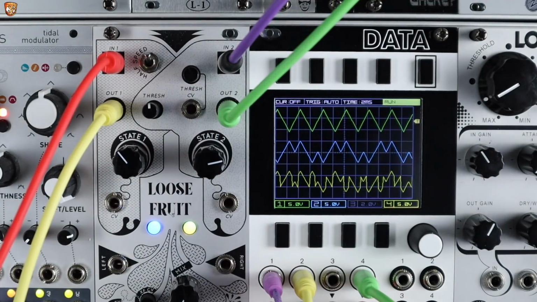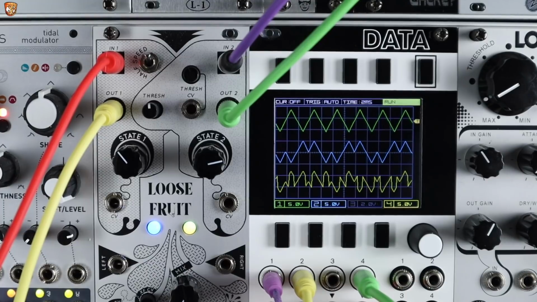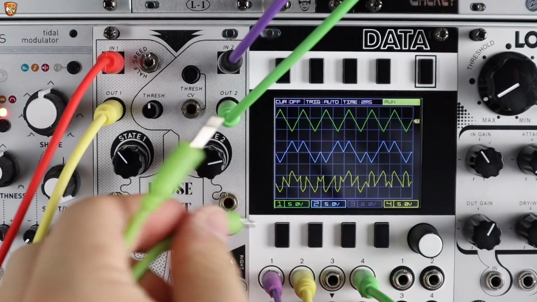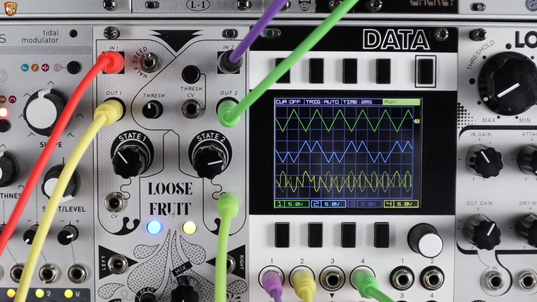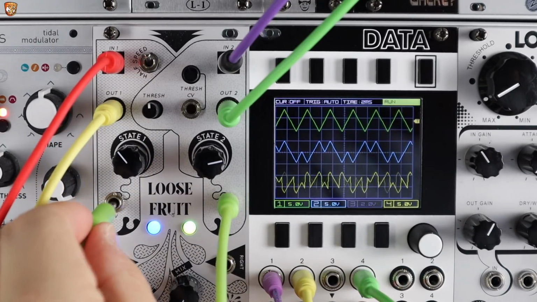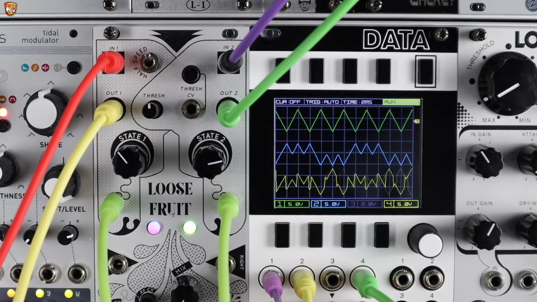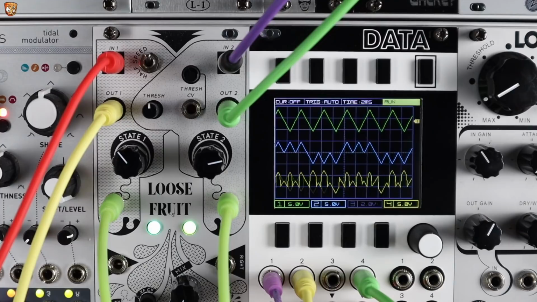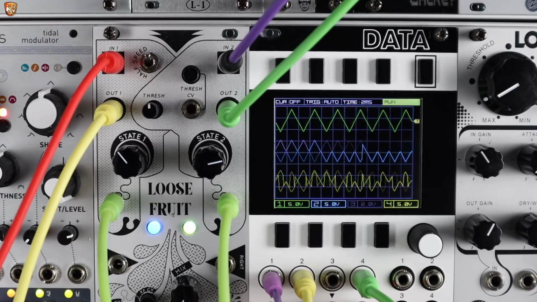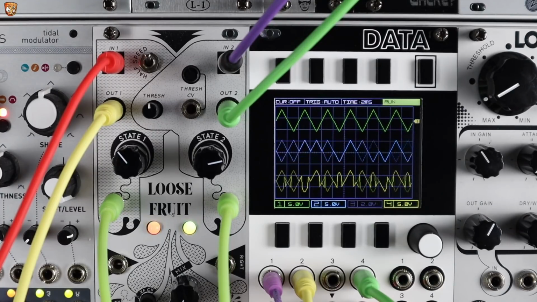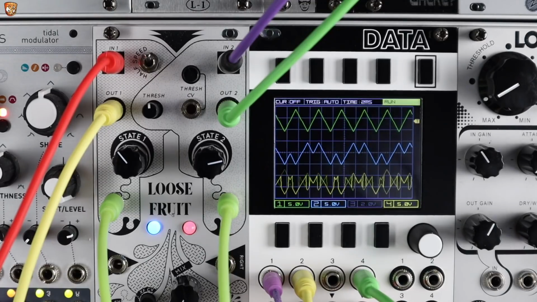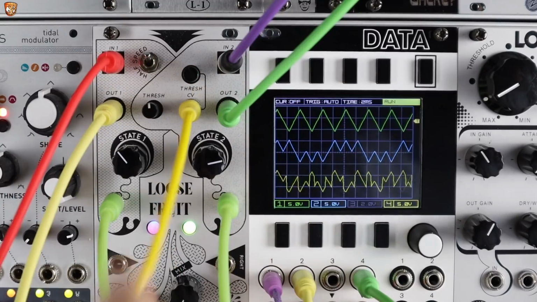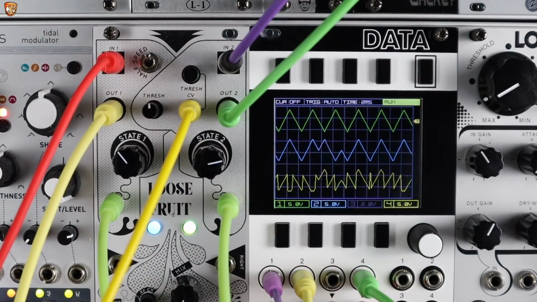I'm going to put 2 independent sample and holds, both clocked at the same rate, into both stage inputs. So we're going to kind of get a quick random fly through lots of different tones. And some are more musical than others, some are more noisy. This would be great for percussion. Modulating threshold again. I'm just going to lower the rate of the sample and holds.